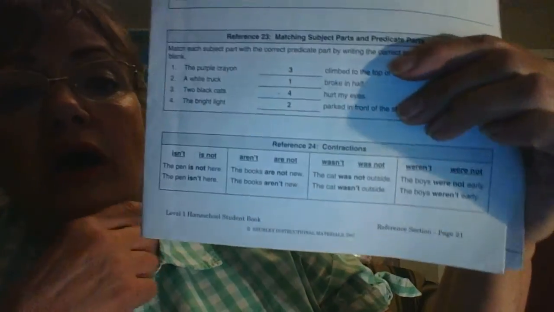Okay? Contractions are words that were at one time two words, and now they've been squeezed together to make it easier to talk, a faster way to talk. But you also have to have an apostrophe in contractions. Contractions always have apostrophes. All right? An apostrophe. It's different from possessive nouns, so don't get mixed up with that. Just focus for now on contractions.